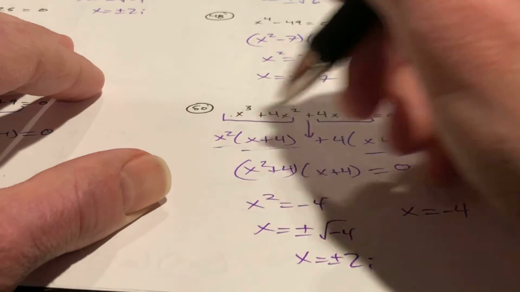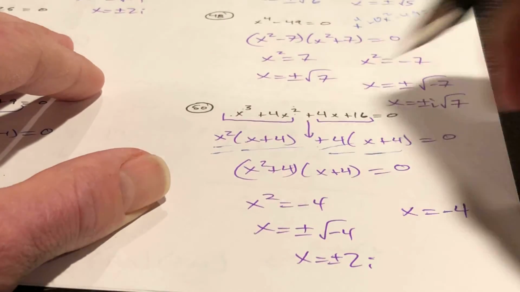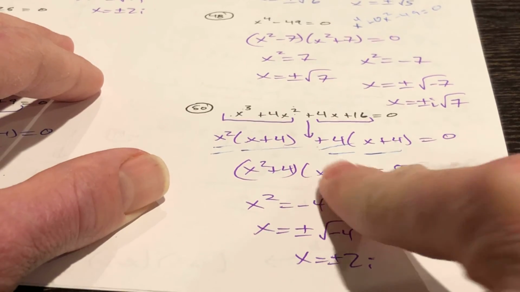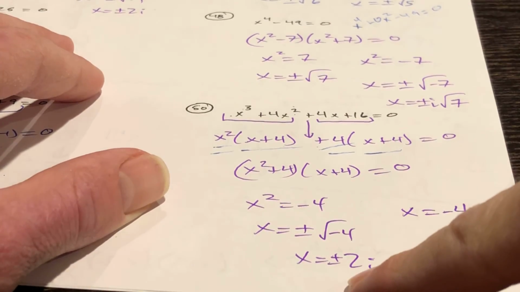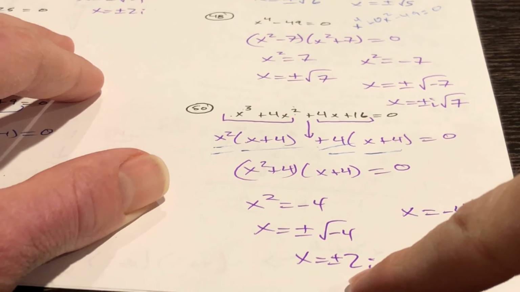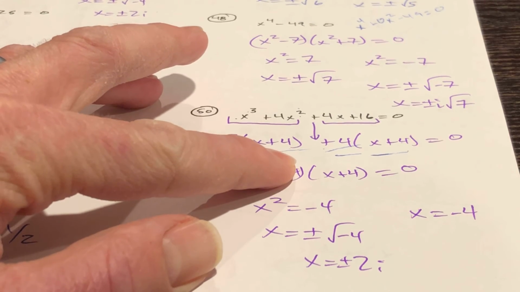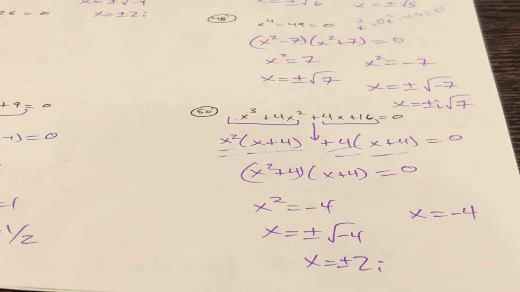I'm sorry, x plus 4 twice. And the x squared plus 4 goes in the other parenthesis. Set x squared plus 4 equal to 0. Subtract 4 from both sides. Take the square root. We take the square root of a negative. Take i out. Square root of 4 is 2. That's how you get plus or minus 2i. Subtract 4 from both sides. You get x is negative 4.